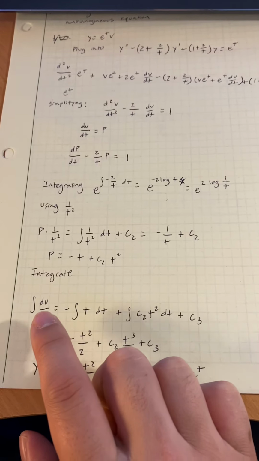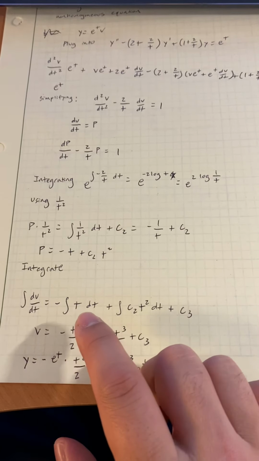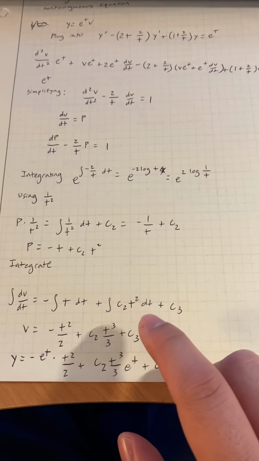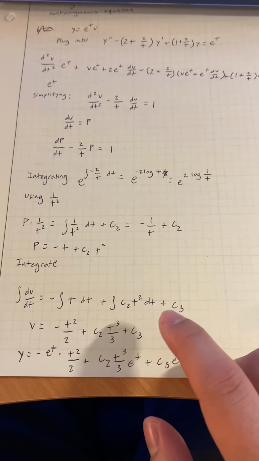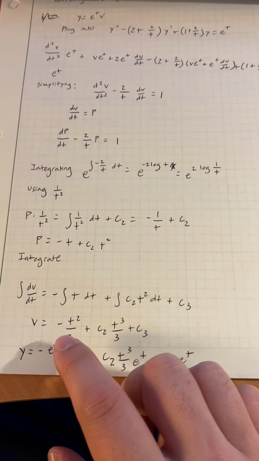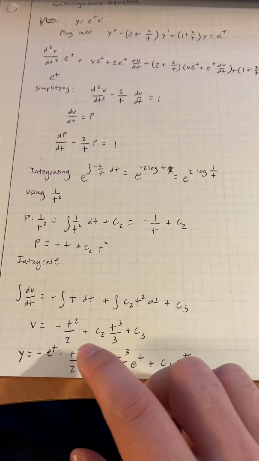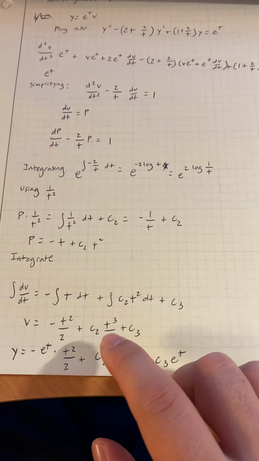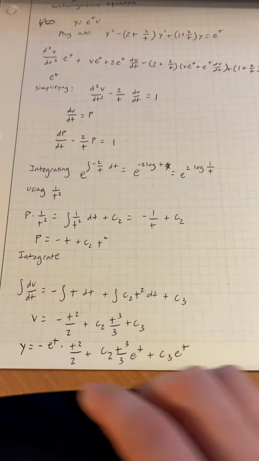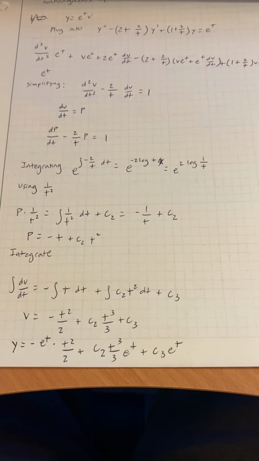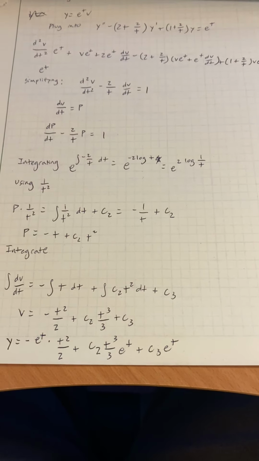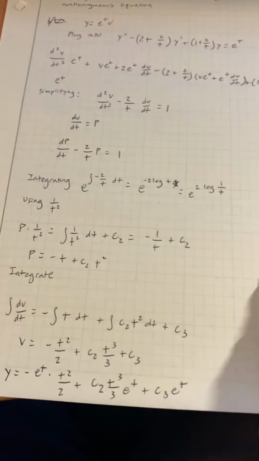The integral of dv over dt is equal to negative integral of t dt plus integral of c2 t squared dt plus c3. We want to find c3 now, so v is equal to negative t squared over 2 plus c2 t cubed over 3 plus c3. Y is equal to negative e to the t t squared over 2 plus c2 t cubed over 3 e to the t plus c3 e to the t.